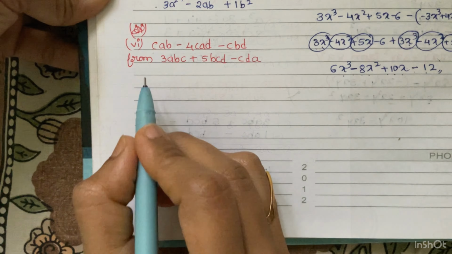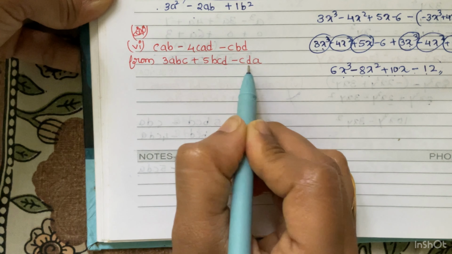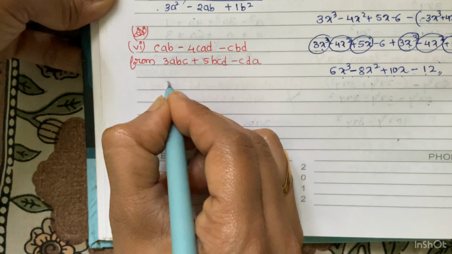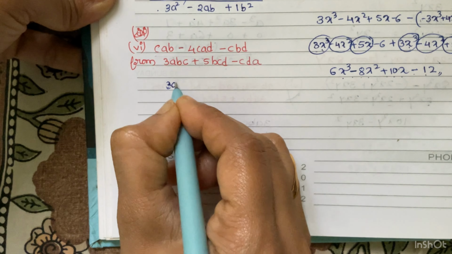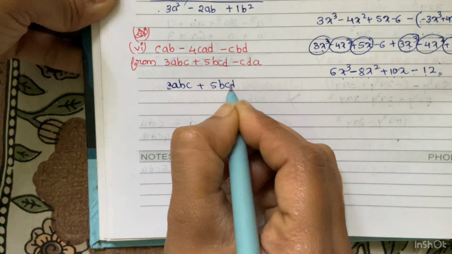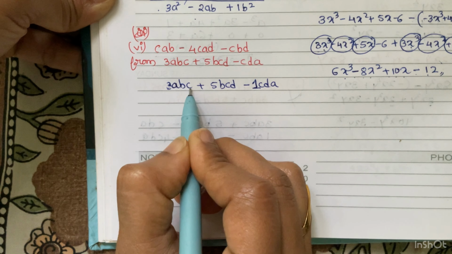Question number 6, subtract CAB minus 4CAD minus CBD from 3ABC plus 5BCD minus CDA. So we have to subtract this polynomial from this polynomial. So we'll first write 3ABC, this polynomial, okay, plus 5BCD minus CDA. Where nothing is written, remember there will be 1 there. Okay, now we need to write this under this polynomial in a way that we can find the like terms. So here it is CAB. So CAB, where is CAB.